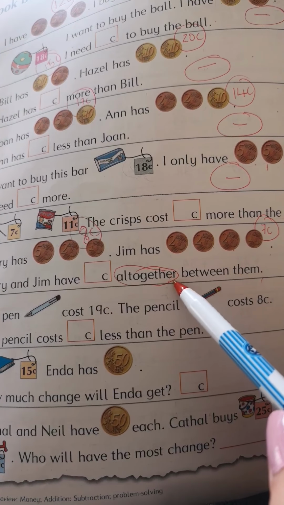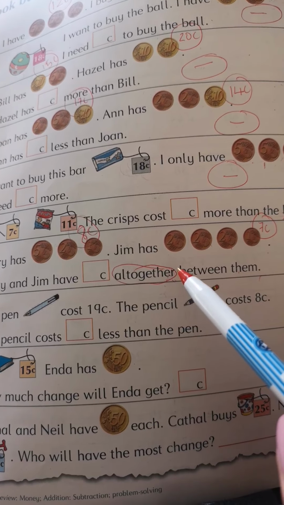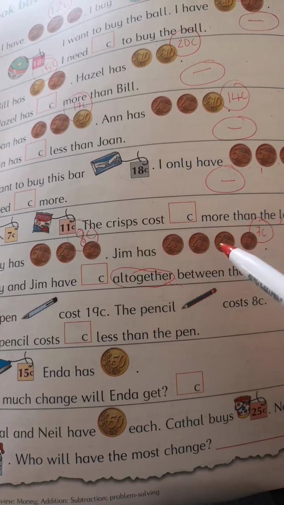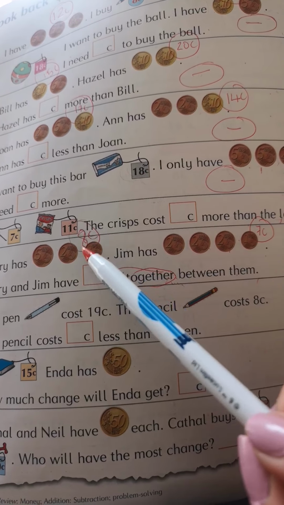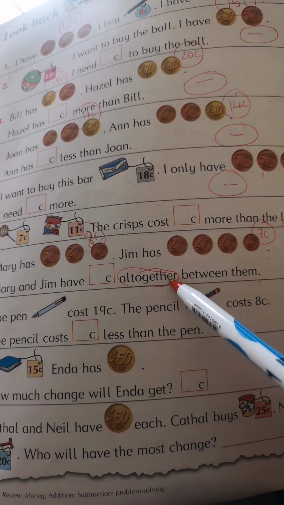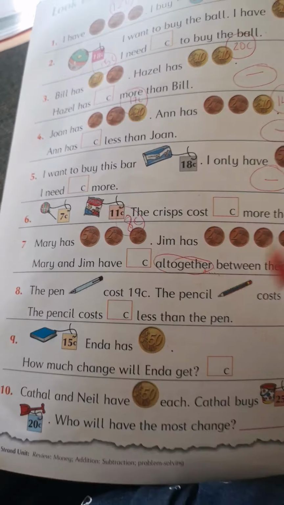So when we see the word all together, it means that we have to add, okay? So we're adding together 8 cent plus 7 cent, okay? I'm always happy when I see the word all together because that's a nice easy one. All together just means you add, okay?